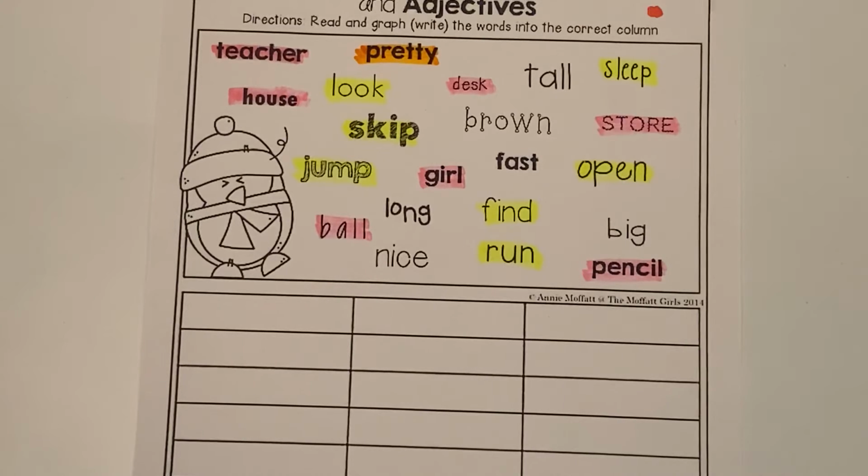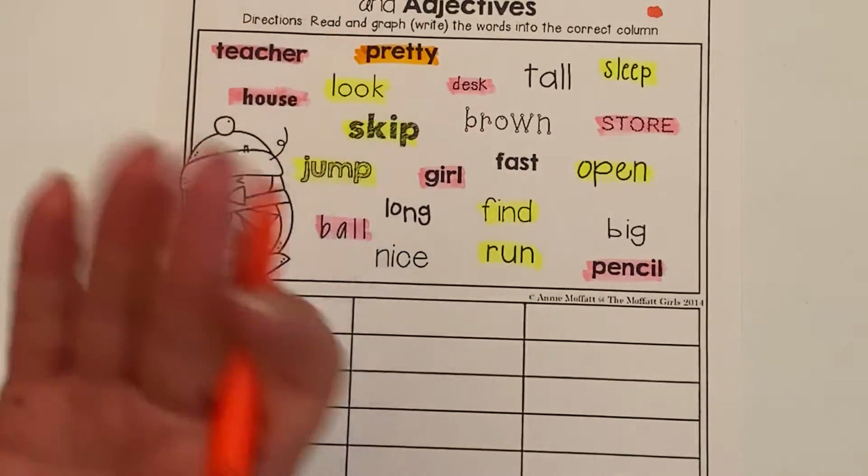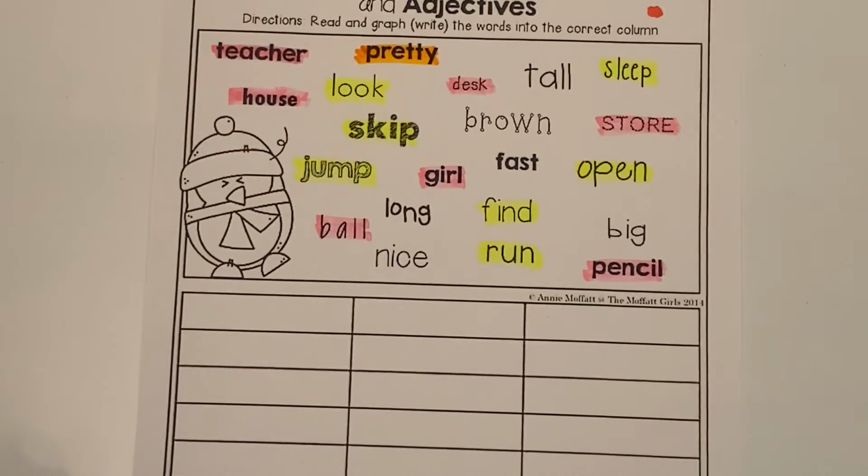For example, the pretty flower is blooming. The pretty princess lives in a castle. So pretty is describing the flower or the princess.